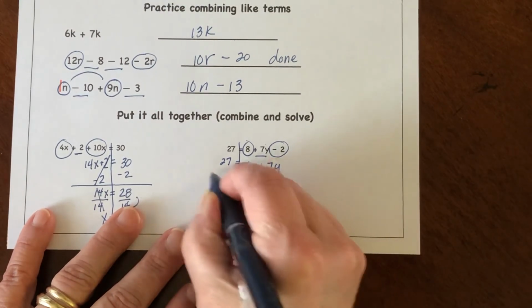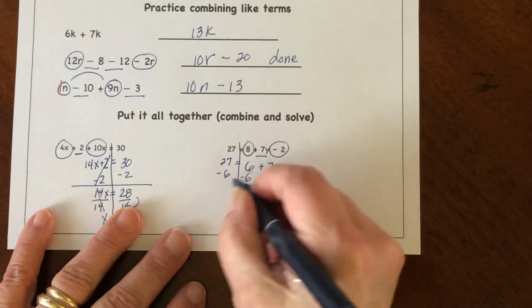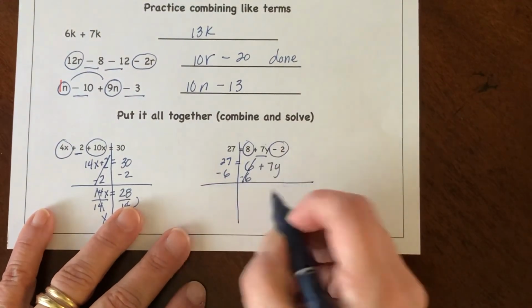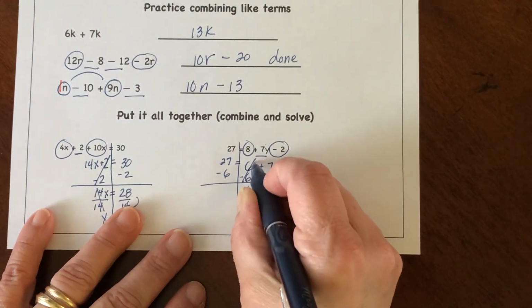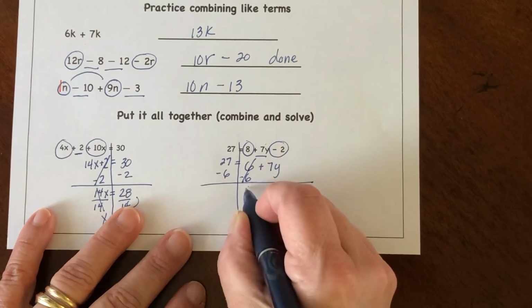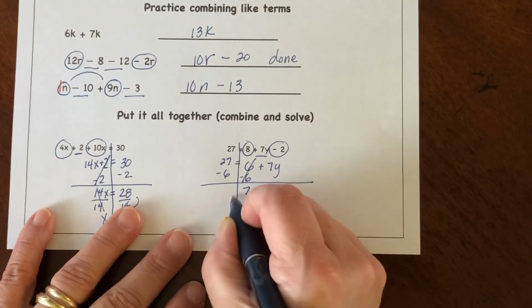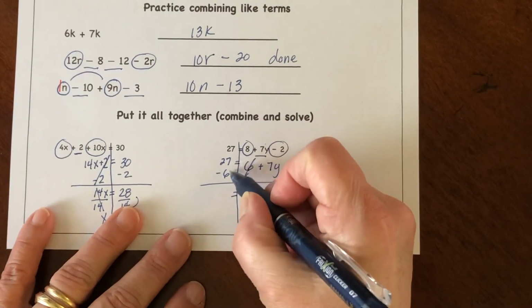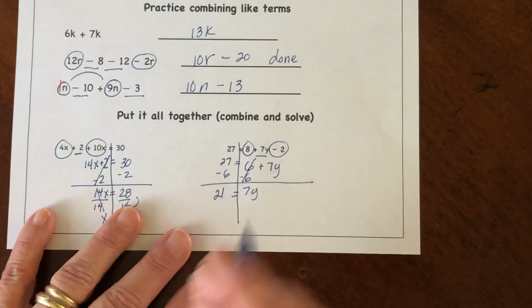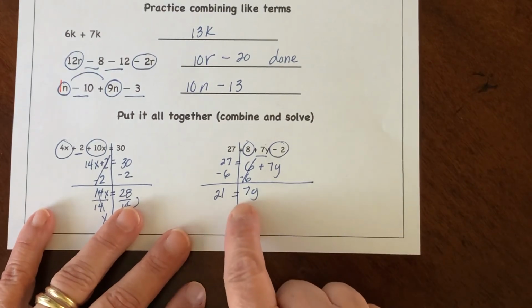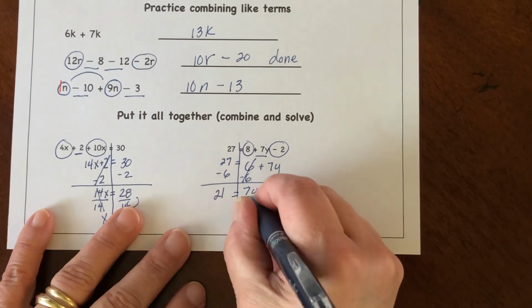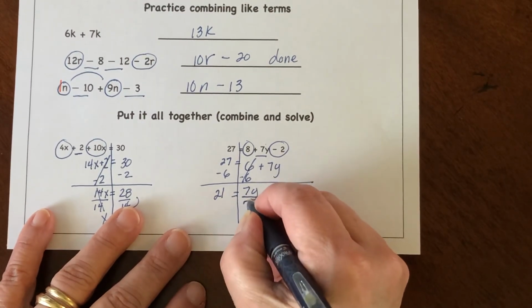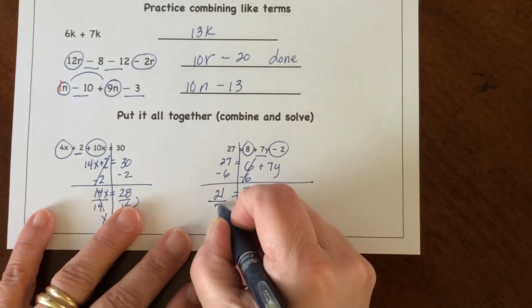So I'm going to start by doing the opposite of a positive 6, which is a -6, or subtract 6. Because 6 minus 6 is 0, and 0 plus 7y is 7y. That's the identity property of addition. On this side, I have 27 minus 6, which gives me 21. So now my last step here to get this variable all by itself is to get rid of that 7.